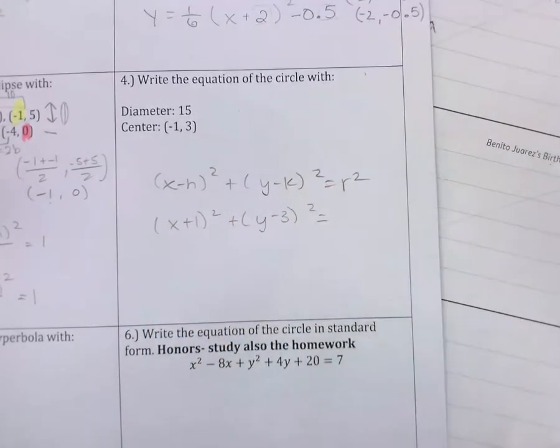I need to make a formula sheet. This is for a circle. I forgot how to do these. Are these easy? Well, this one's easy.